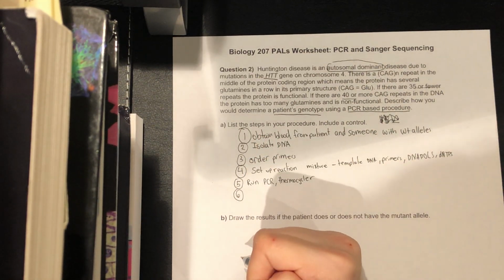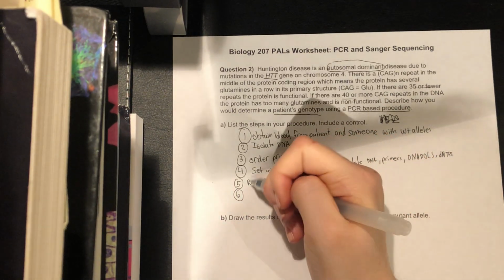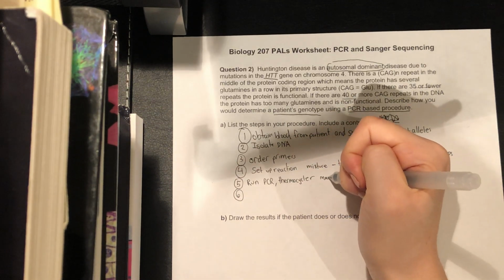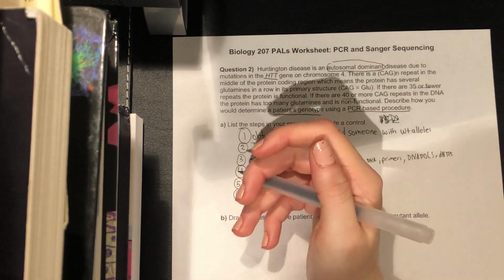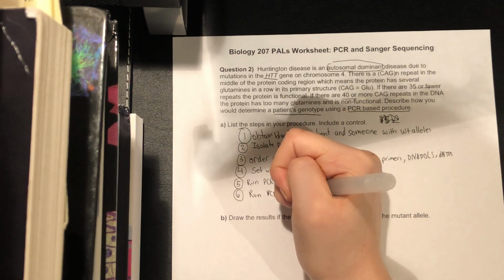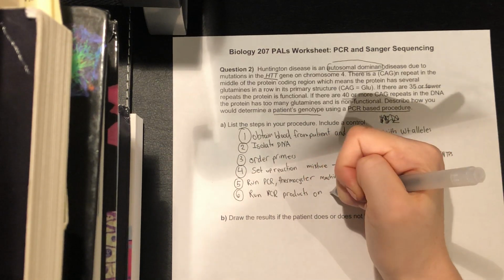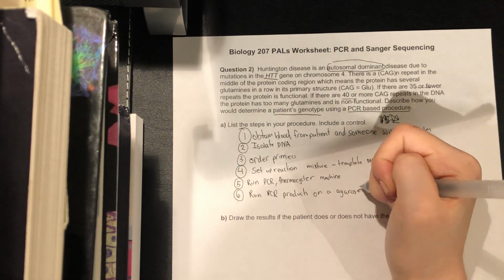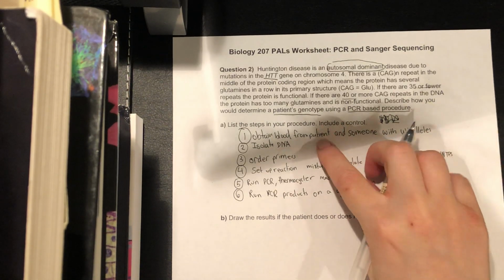Finally, the last thing that you want to do is take these PCR products from the thermocycler machine and run them on a gel to look at the differences. So run the PCR products on an agarose gel from the 2 reactions, the person that was wild type and your patient.